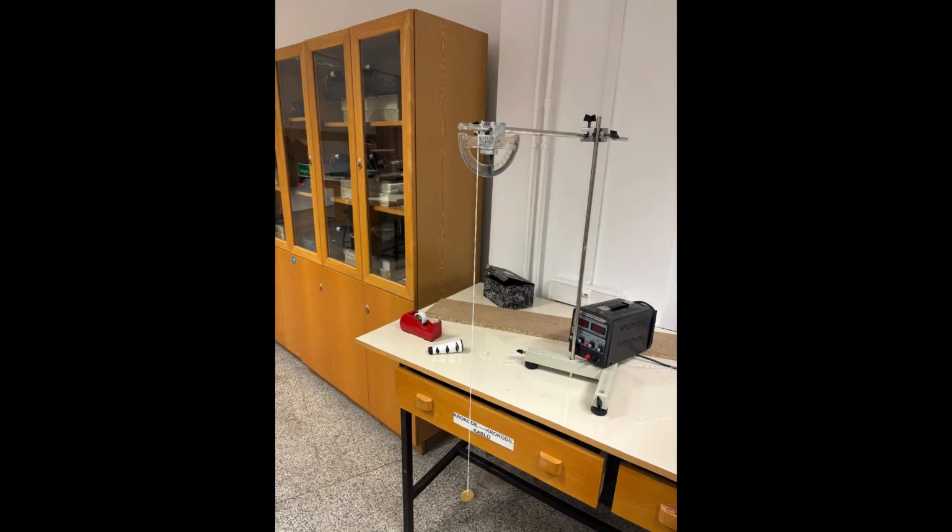The period T, the time for the full oscillation, is given here. By rearranging this equation, we can calculate g as 4 pi squared L divided by T squared. In this equation, T is the period, L is the length of the rope, and g is the gravitational acceleration. This is the pendulum system that I prepared for my experiment.